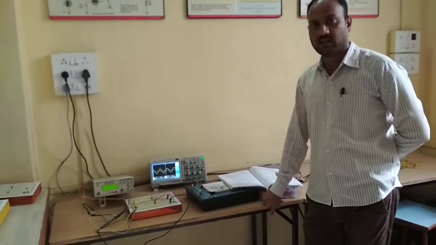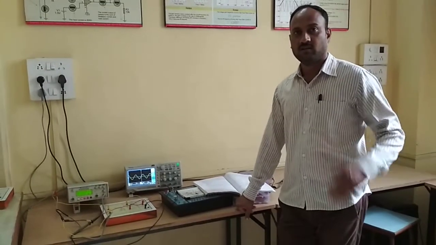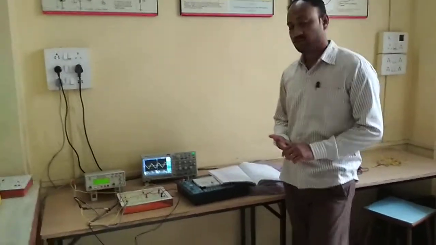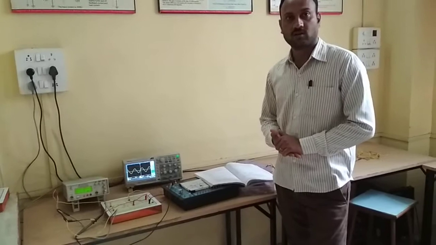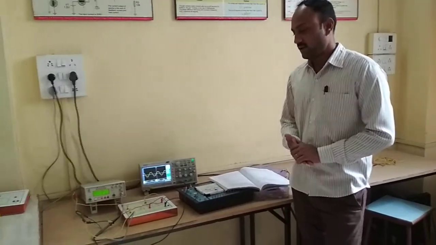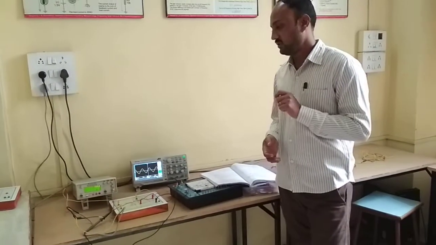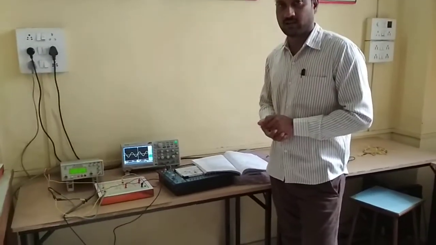As we have discussed in the last lecture or the last video recording, we have discussed the practical session on low pass filter, the first order low pass filter. Now today again we are going to see the first order high pass filter. So this first order high pass filter is actually the reverse of the low pass filter.